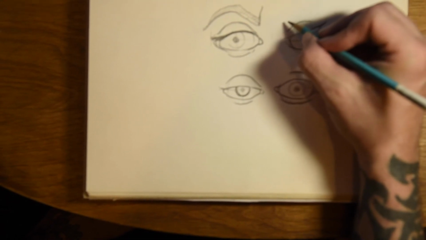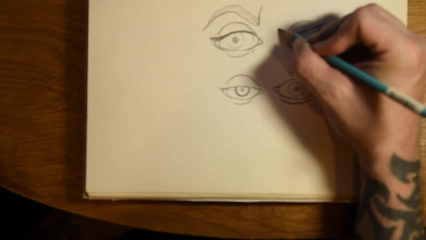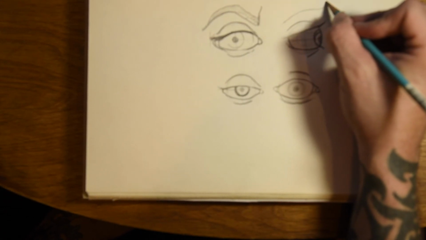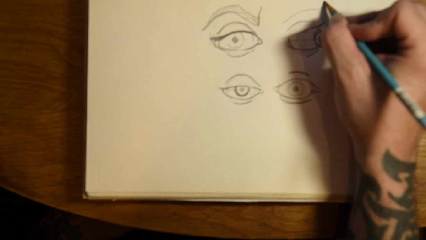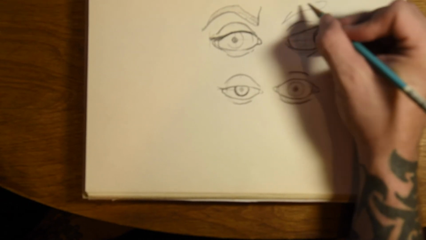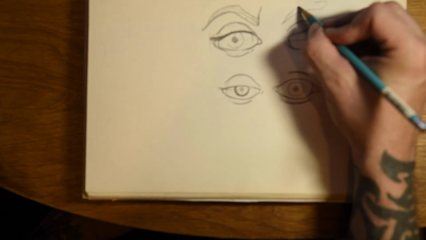Same thing up here, I'm following the contour of my eye, so it's going to go up and over like this, thick. I'm just mirroring my line, thin. I'm just mirroring this bottom line, so thin, thick.